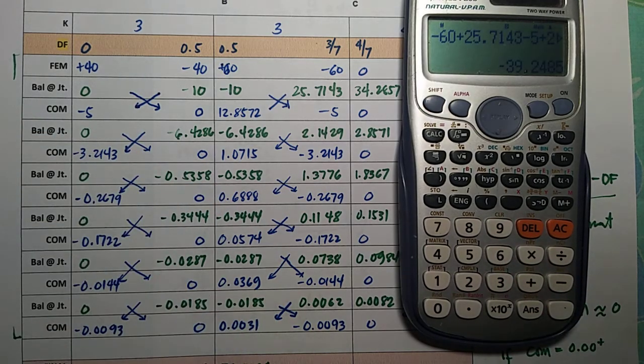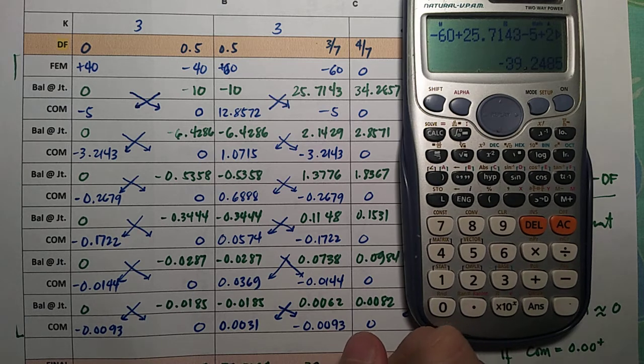So the final moment is negative 39.2485.